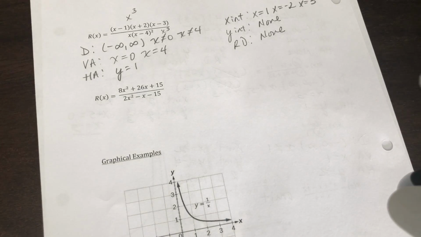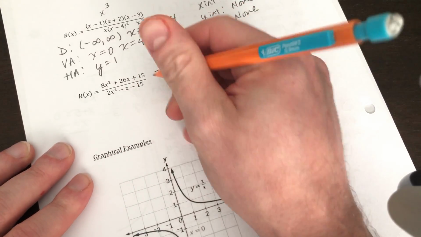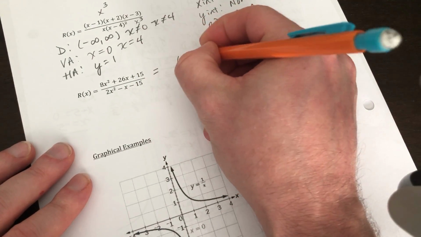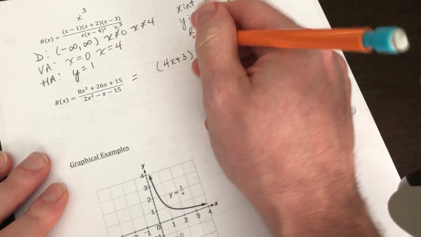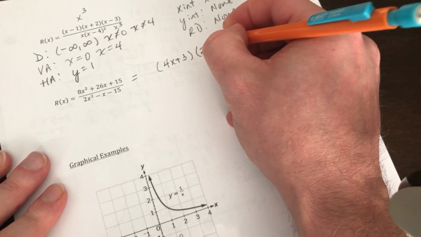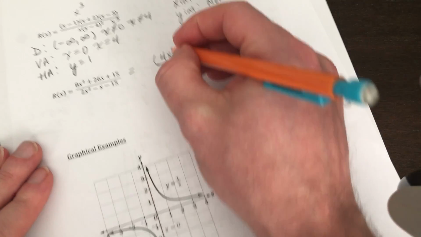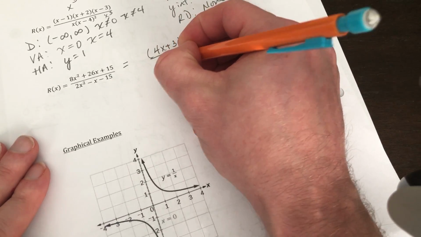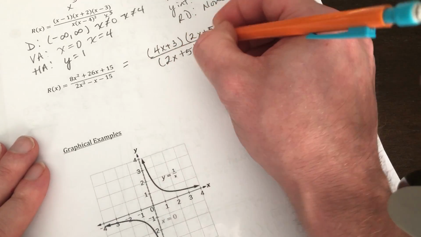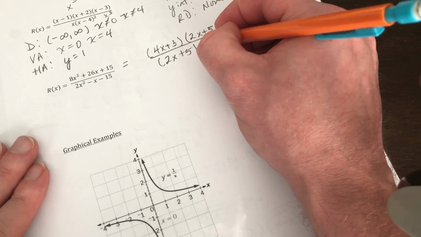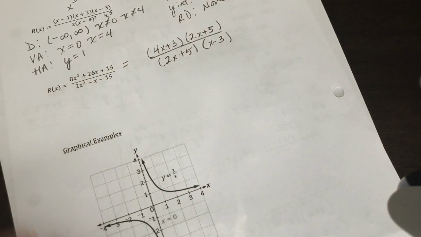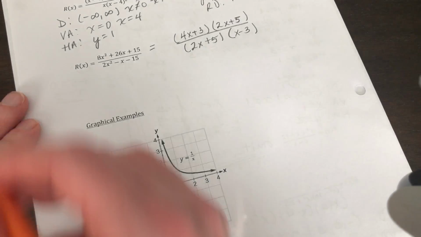Okay, last one of these. So the top is going to factor to 4x plus 3 and 2x plus 5. Go on and do PSF for that. And the bottom's going to factor to 2x plus 5 and x minus 3. Okay, so we're going to get this to cancel in just a second.